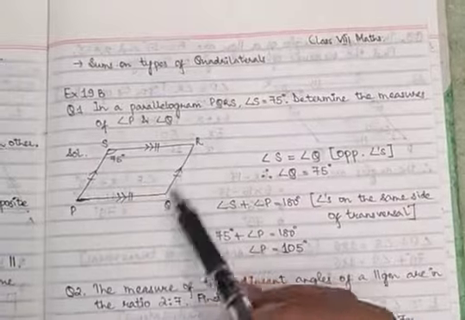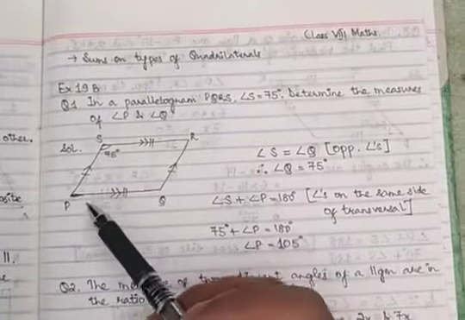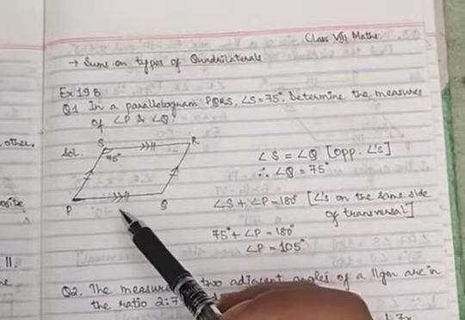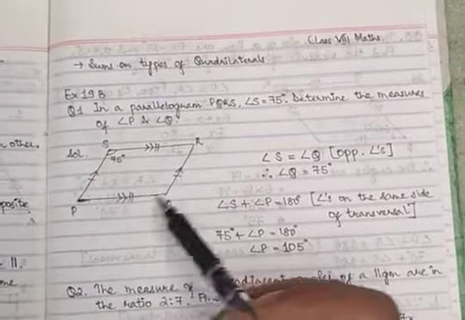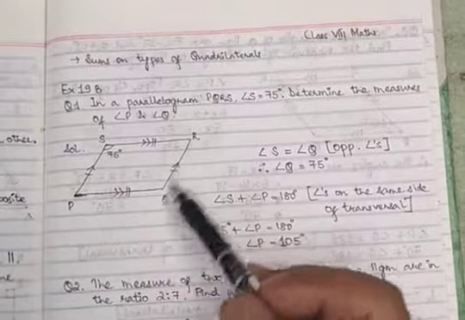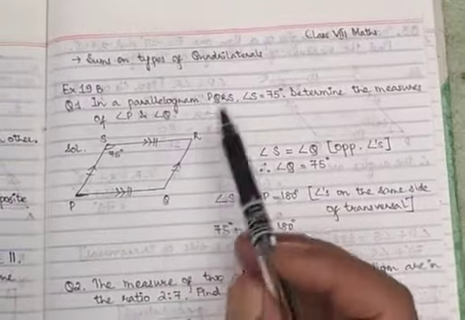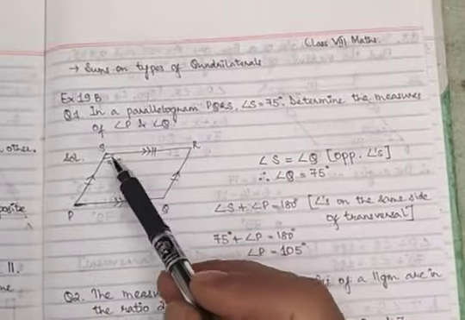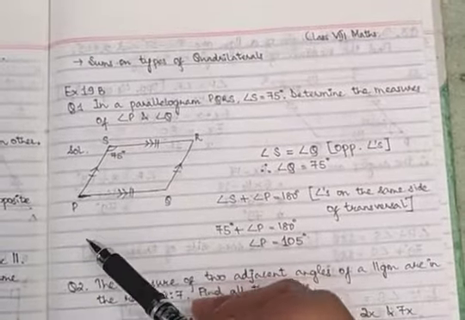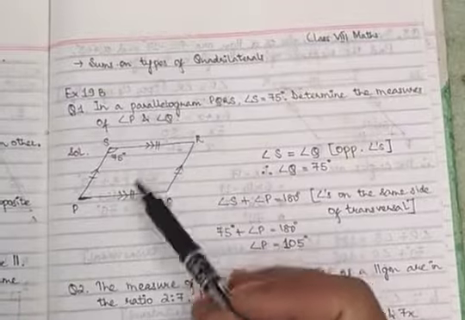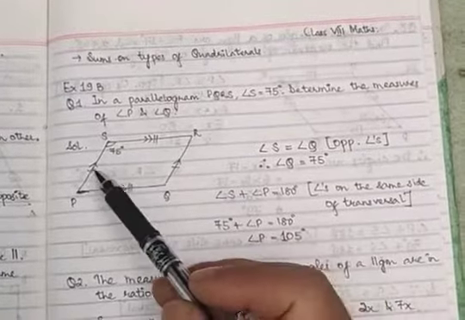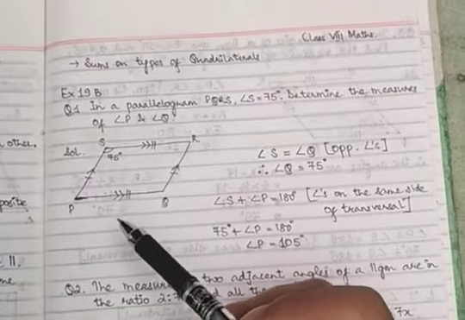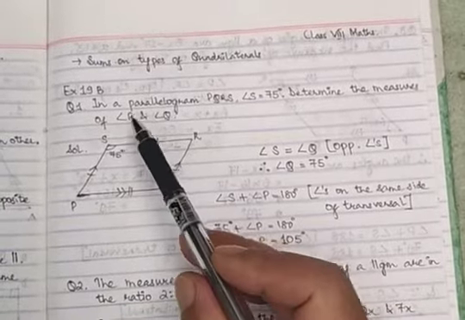So I have drawn a quadrilateral and marked the points as P, Q, R and S. As I have already told you how to mark the figure, anti-clockwise: P, Q, R, S. And here I have marked angle S as 75 degrees. Now since it's a parallelogram, what do I know? Opposite sides are parallel, opposite sides are equal. That is what I have marked here with the symbols. I also know the opposite angles are equal, and we need to find angle P and angle Q.